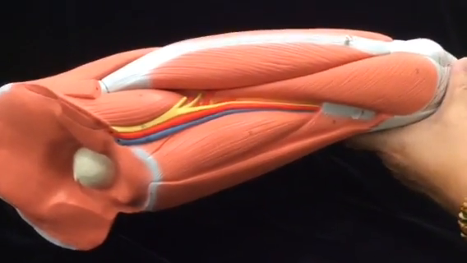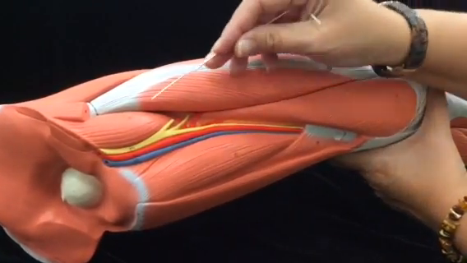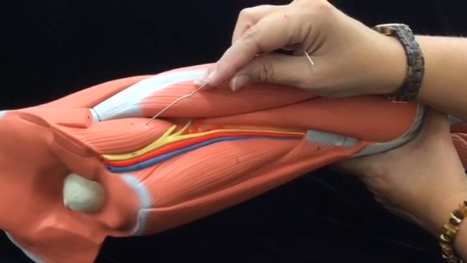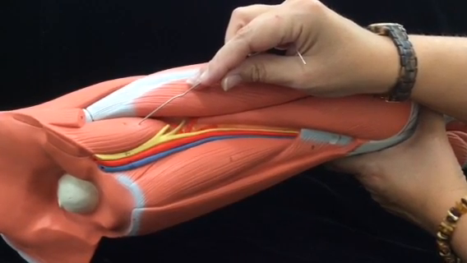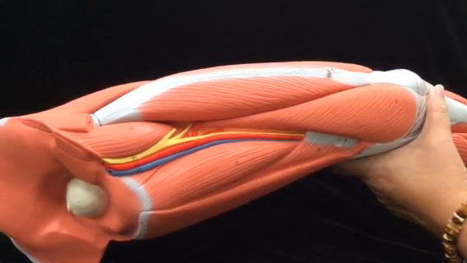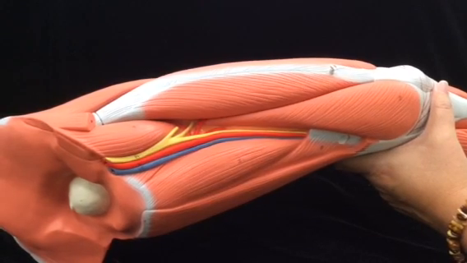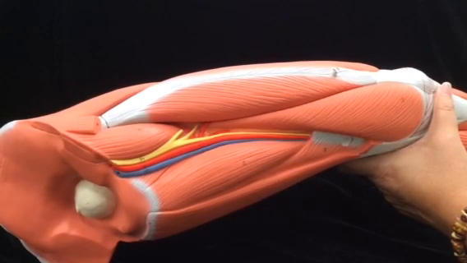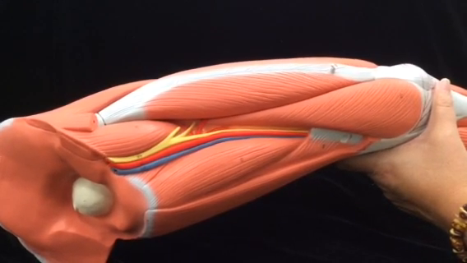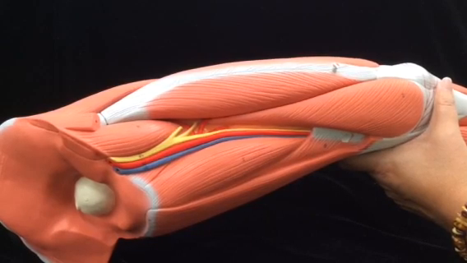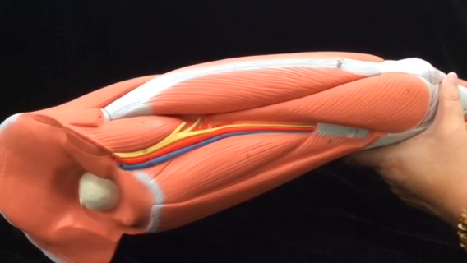More anterior, we have this muscle here that's called the Iliopsoas. The Iliopsoas is formed by the union of the iliacus and the psoas major. The iliacus, as we know, originates in the iliac fossa.